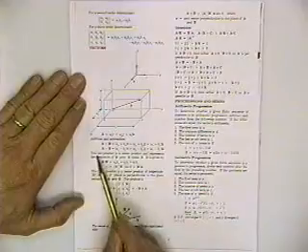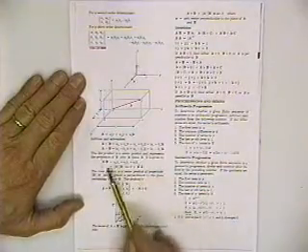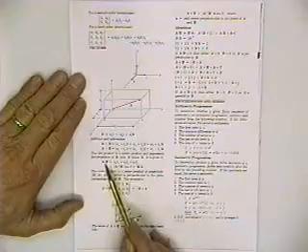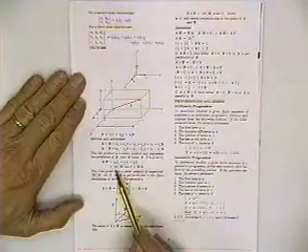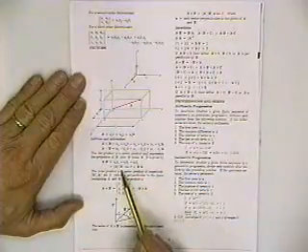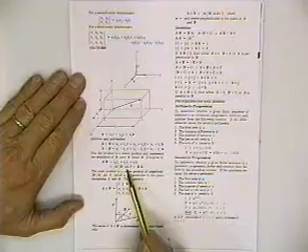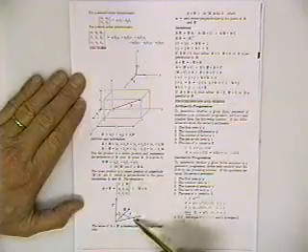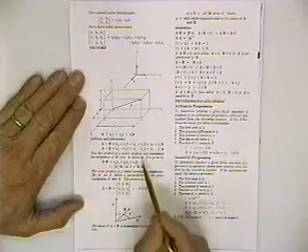One of them is the dot product or the scalar product, a dot b. And it's defined as the magnitude of A times the magnitude of B times the cosine of the angle between them. It's shown diagrammatically down here. Well, I'm sorry, that's for the next one.